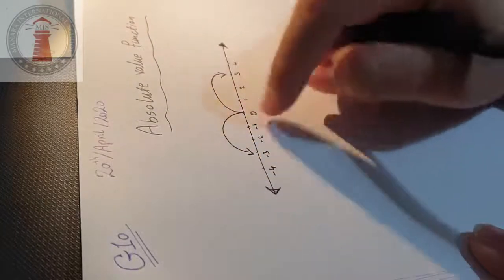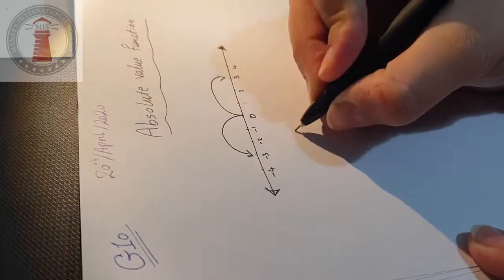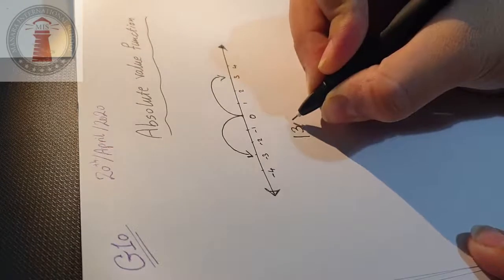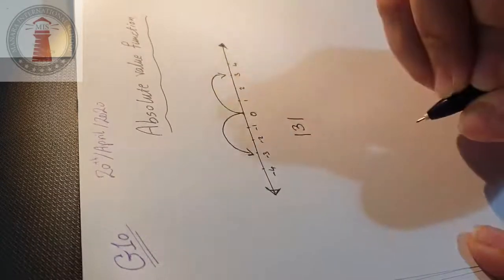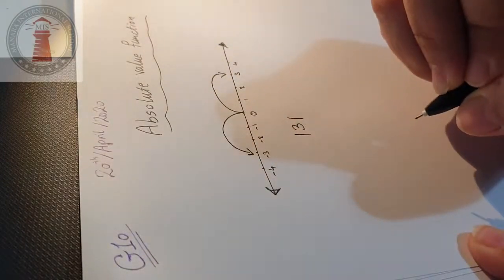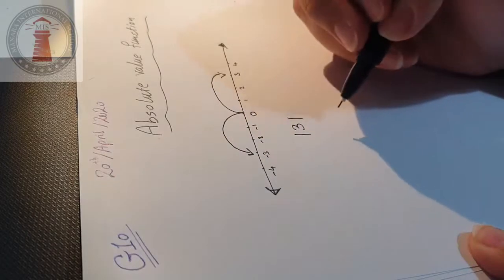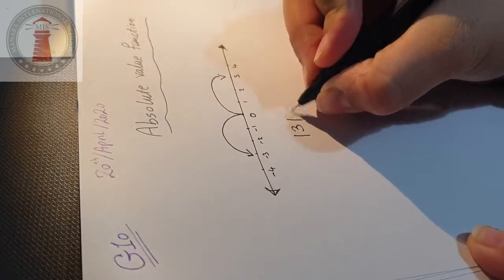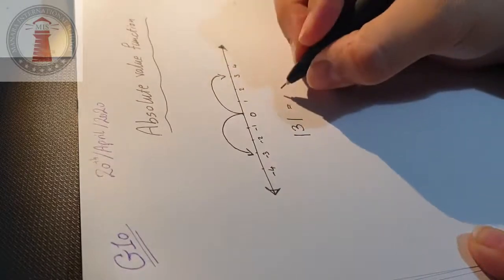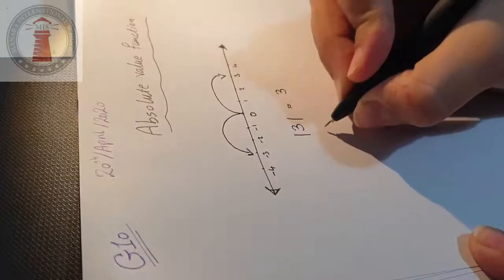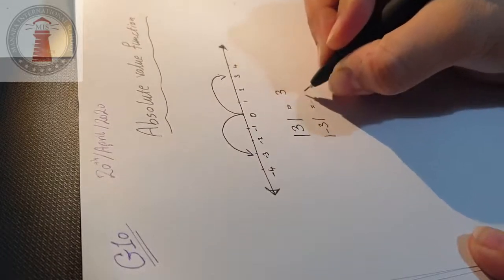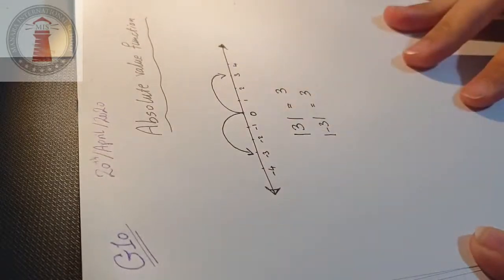So if we're going to write this, we will be saying that 3 and then the notation of it, which are 2 straight lines like this, which is called bar, which you can find on the keyboard next to the enter key or above it in some keyboards. That is equal to 3. And also the absolute value of negative 3 is equal to 3 as well.